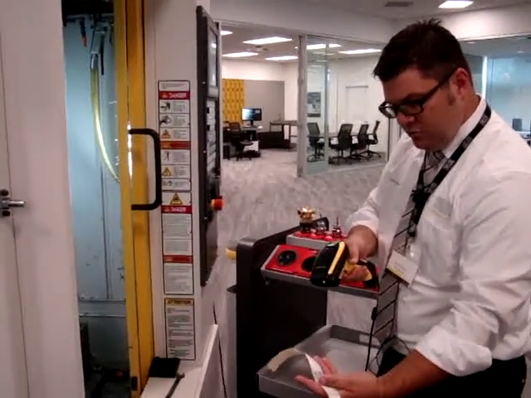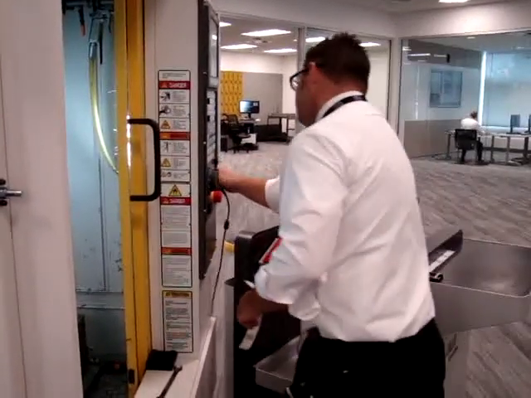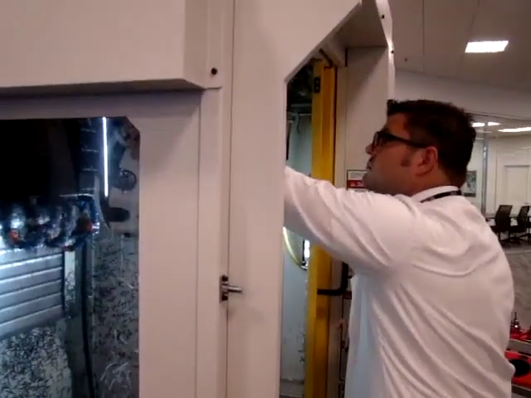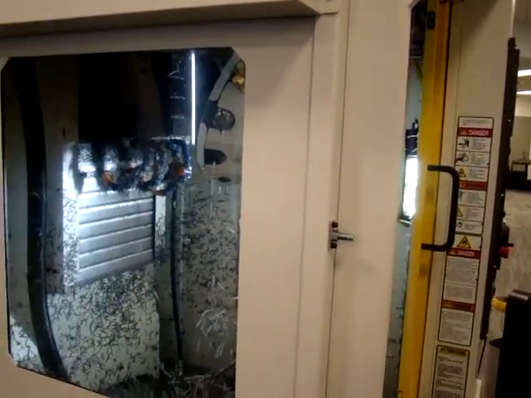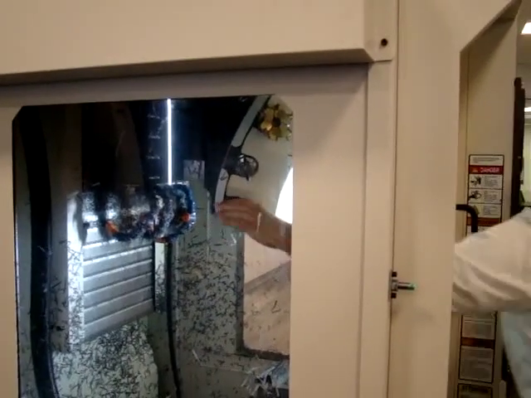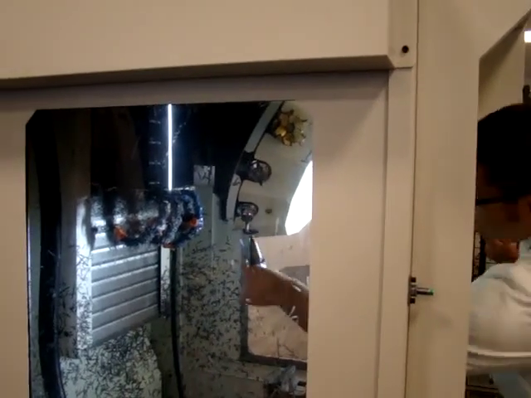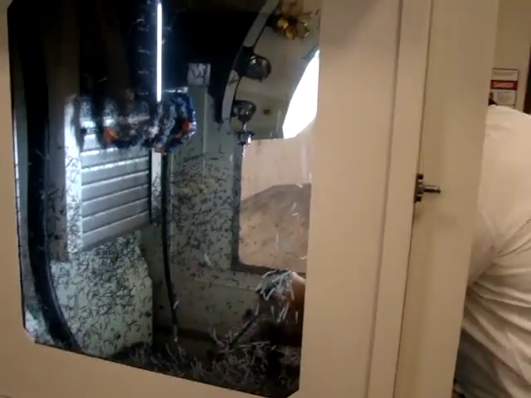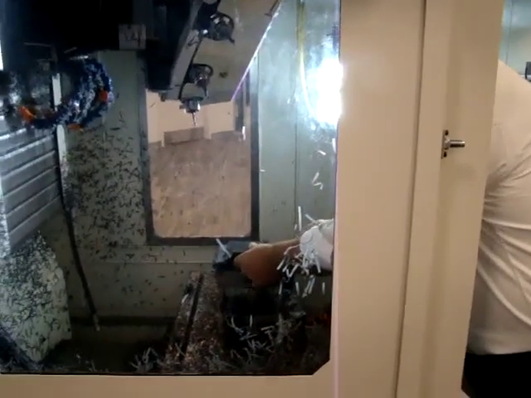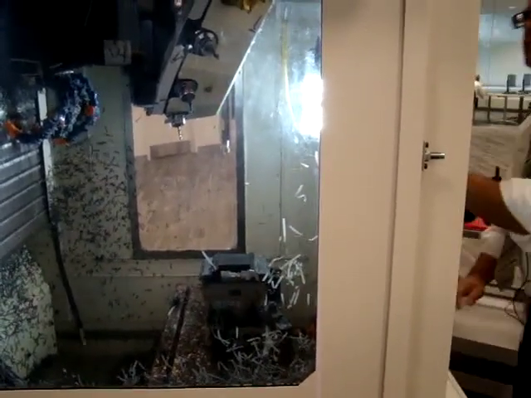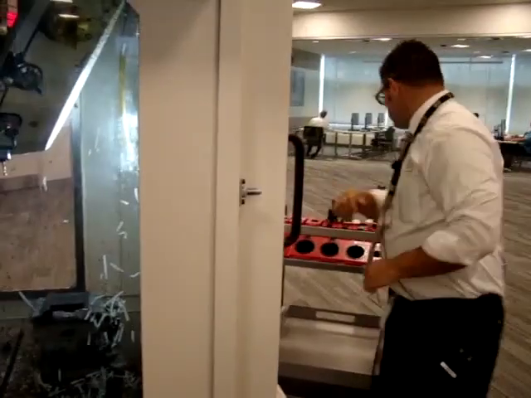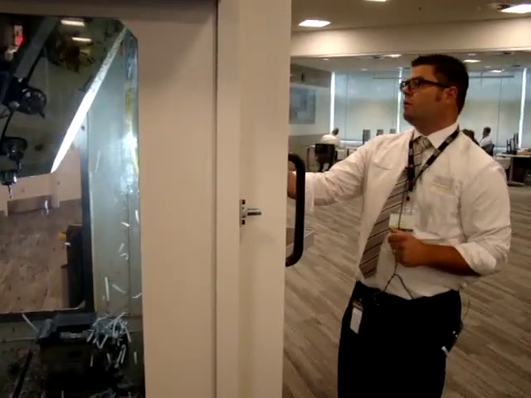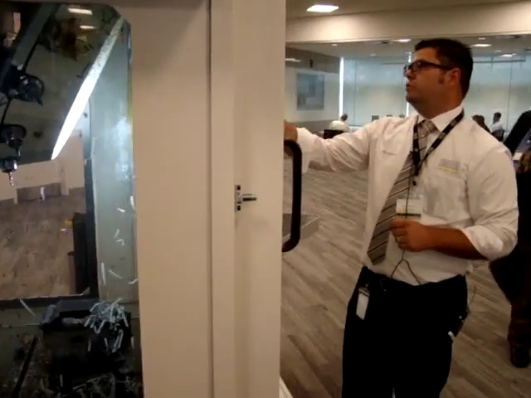Scan them. 1, 2, 3. Tools. Part. So now I want to pull this information into the control. So now what I'll do is hit fire input.